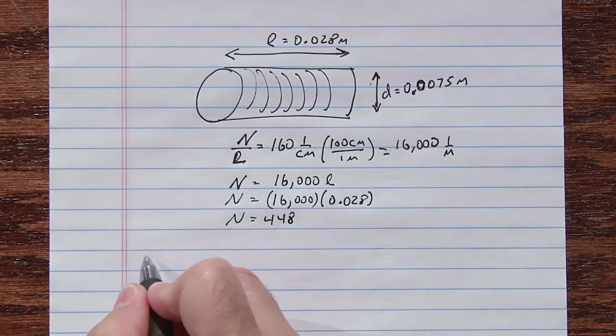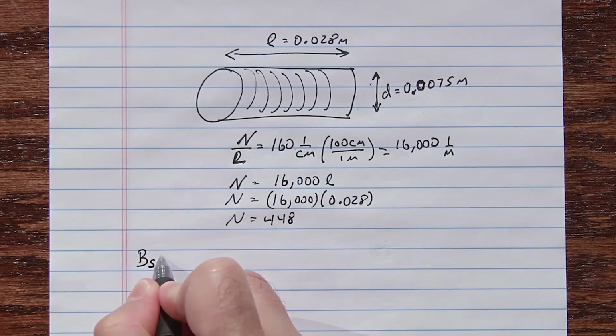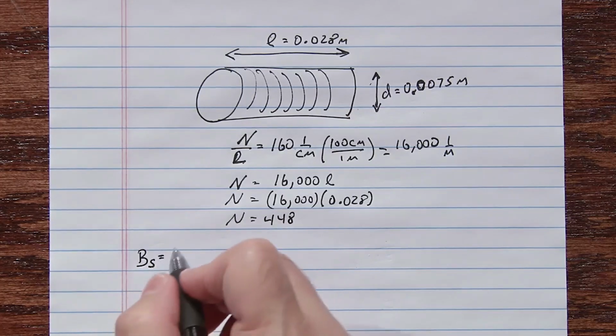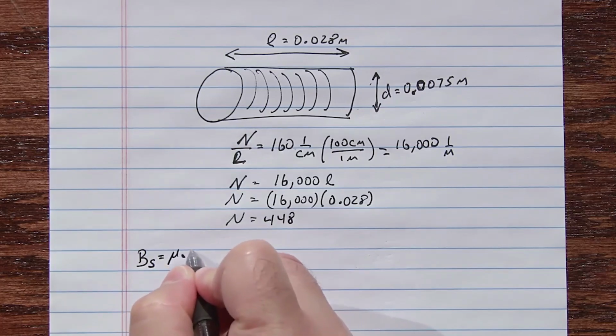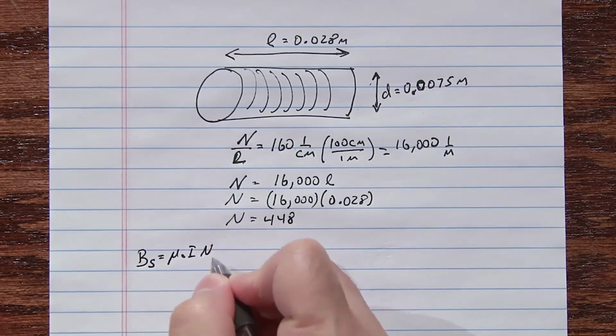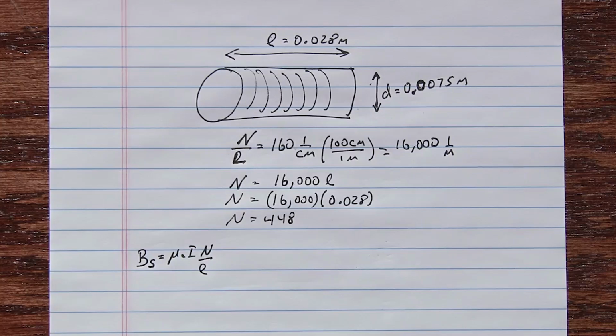And we'll need to know that because of our expression for the magnetic field of a solenoid, I'll go ahead and write that right here: B solenoid is equal to mu naught I times the number of wraps divided by the length. Okay.